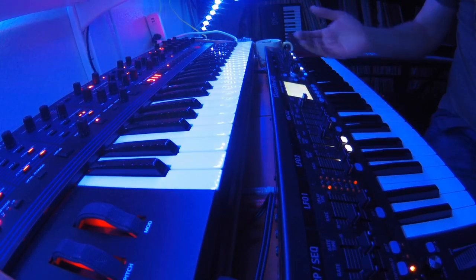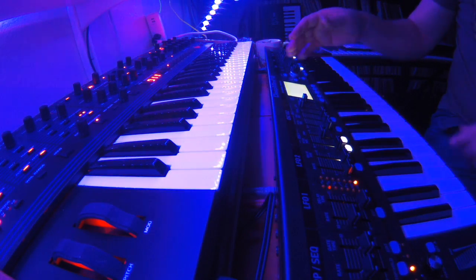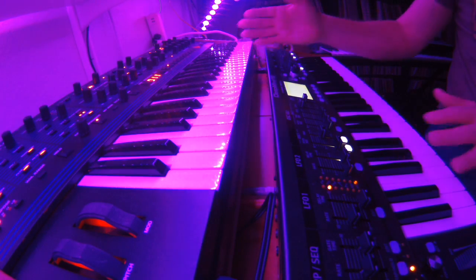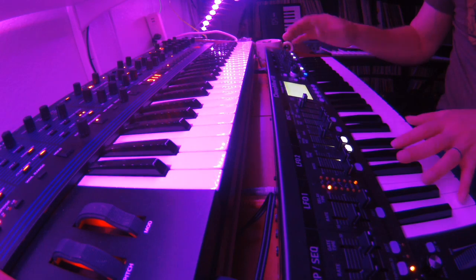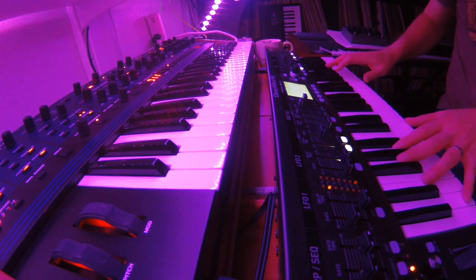Do I like one better than the other? No. The thing that's great to me is that when I first got the OB6, a number of my synthesizers, like my Minilog and things like that, just started not sounding so good anymore. But the Deepmind really holds its own.